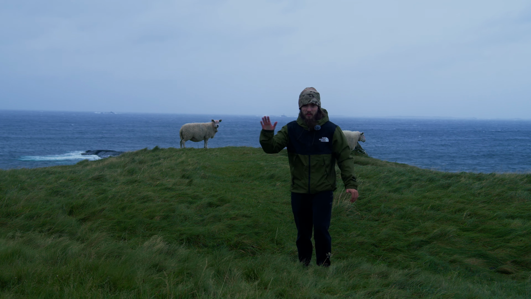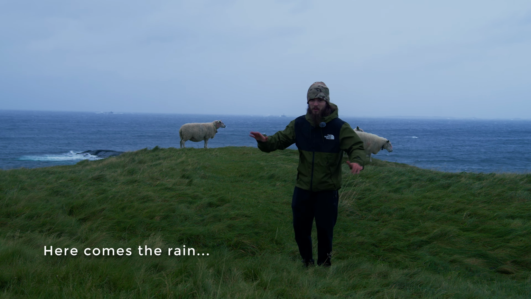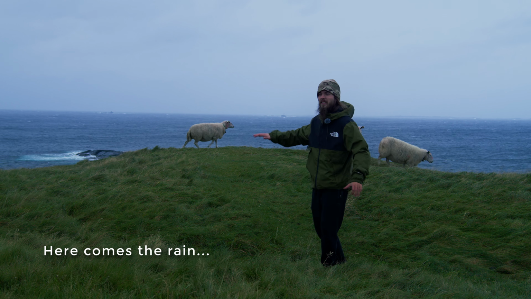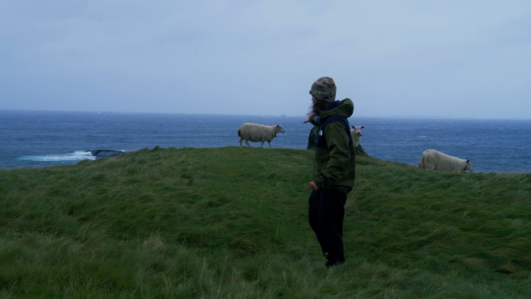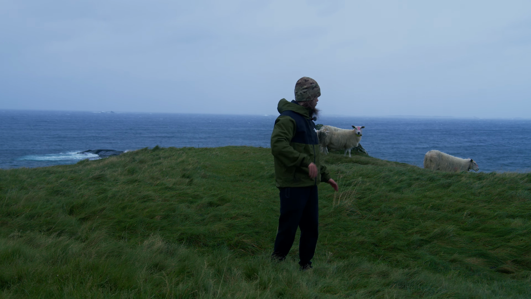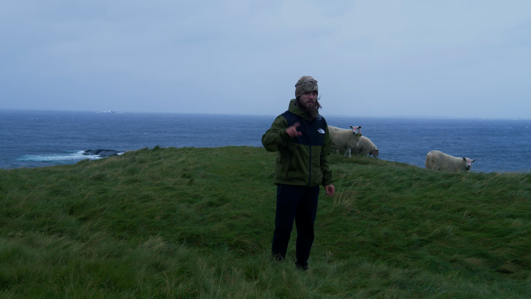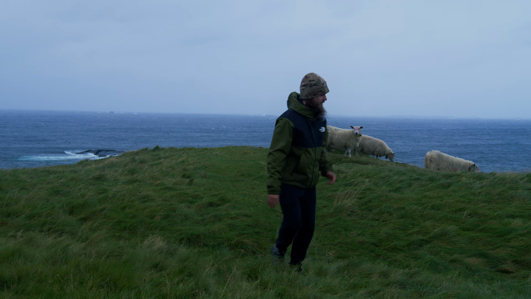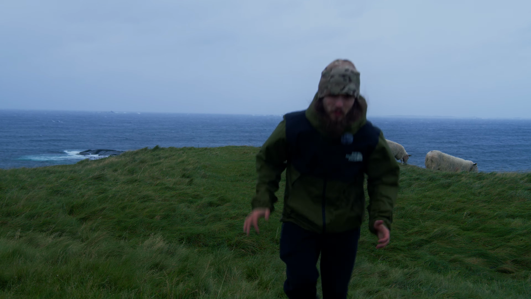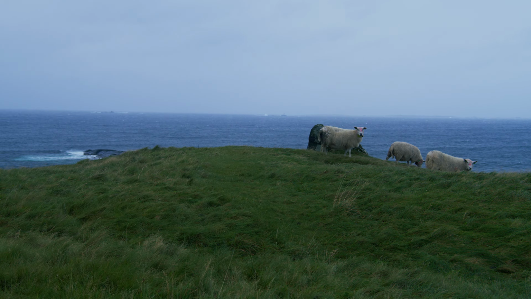Luckily for me, the sheep in Norway are not afraid of people at all because they're quite used to it, so I can get really close and record them from very close distance. It gives me very unique shots. I have to go because the rain is coming.